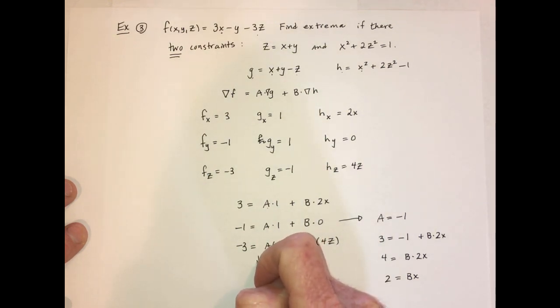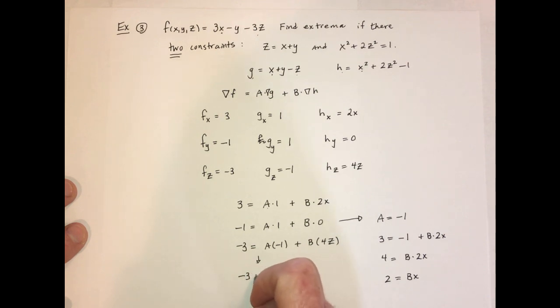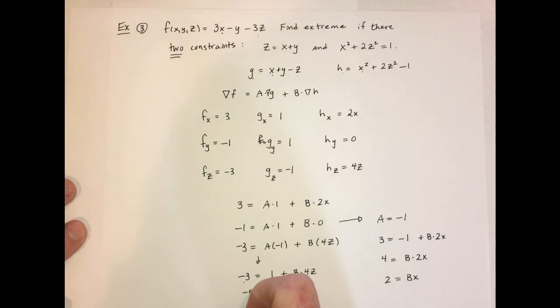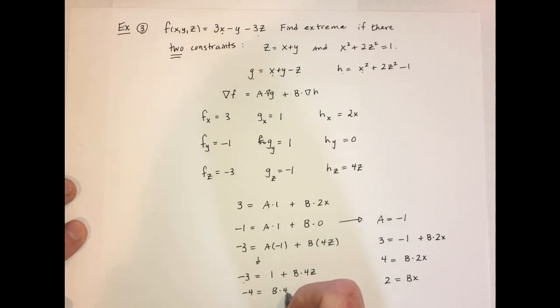So this equation is going to become negative 3 equals, this would be negative 1 times negative 1, plus b times 4z. And then subtract 1 from both sides, it's going to leave negative 4 equals b times 4z. And then divide by 4 and divide by 4.